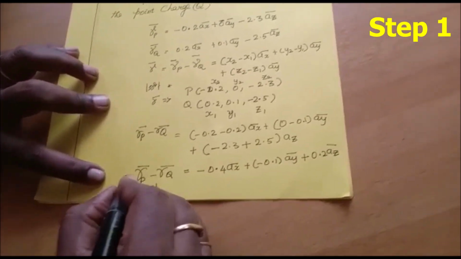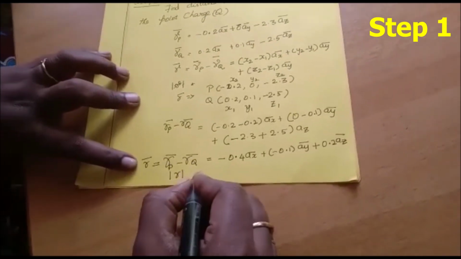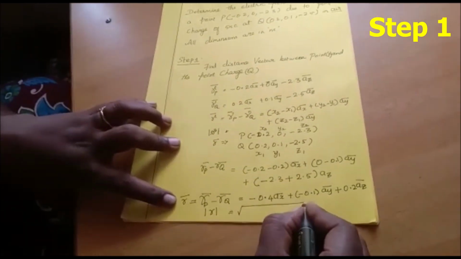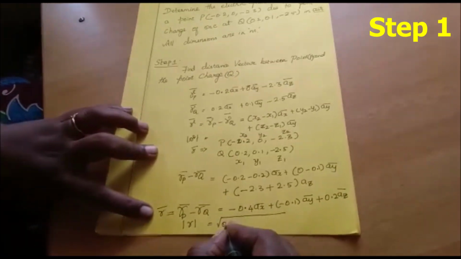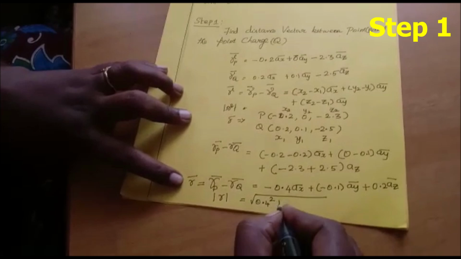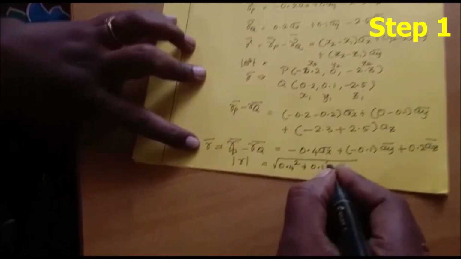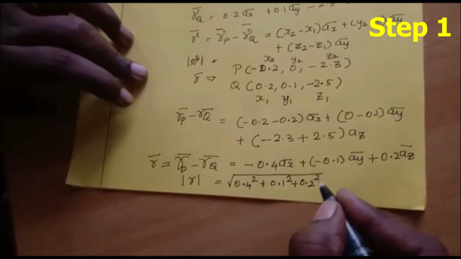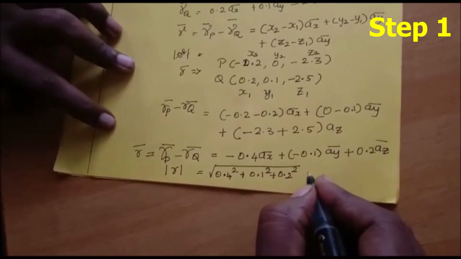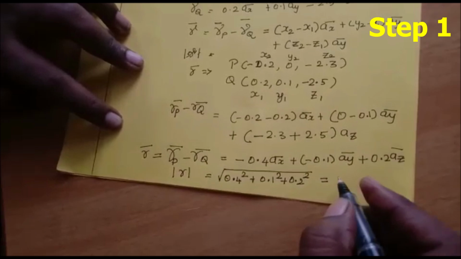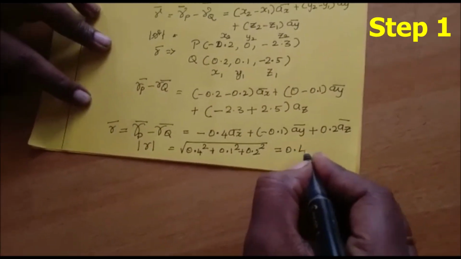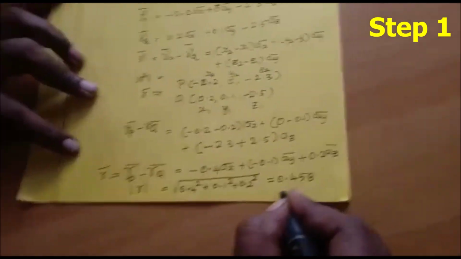Now we are going to find out the modulus of the R vector. This can be taken as the square root of 0.4 squared plus 0.1 squared plus 0.2 squared. So the modulus of this resultant vector can be taken as 0.458.